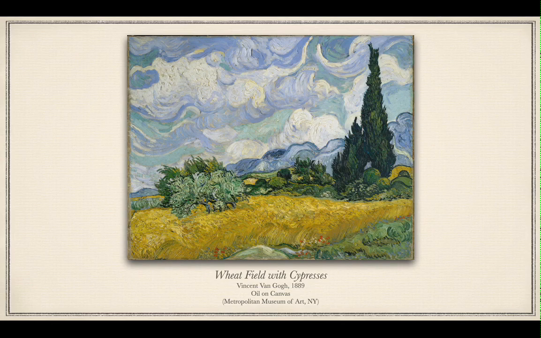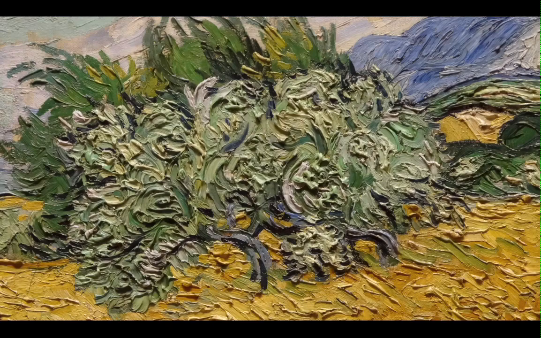Now, an artist that you've probably heard of before, Vincent van Gogh, who was a Dutch artist. This is Wheat Field with Cypresses from 1889. It's oil on canvas. When you see it from a distance, it looks pretty flat. The closer that you get to it, however, you can see that he actually has built up a very, very thick texture of paint on the surface of his canvas.